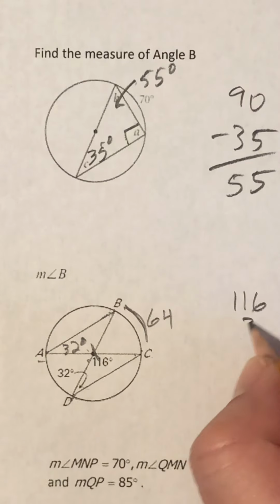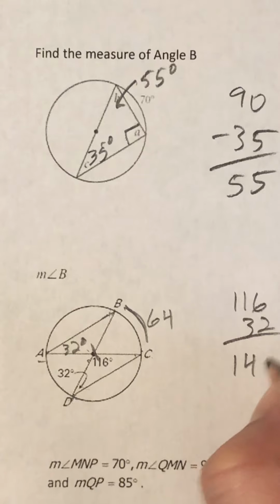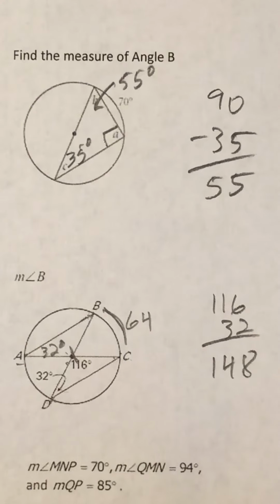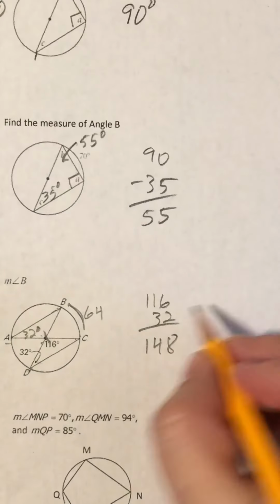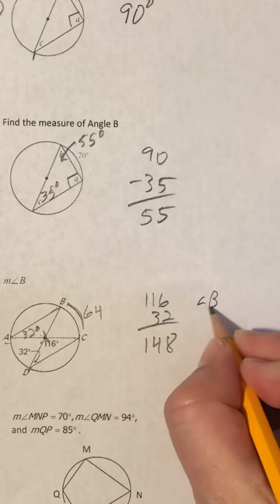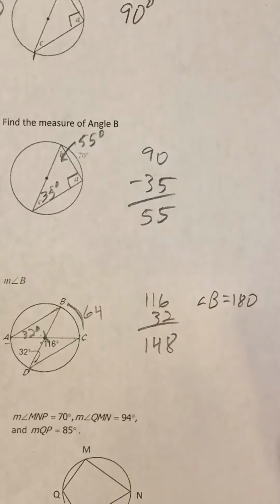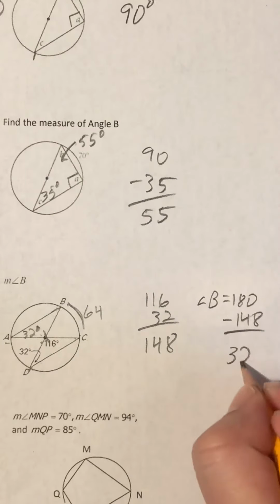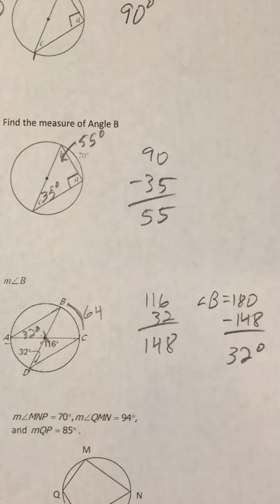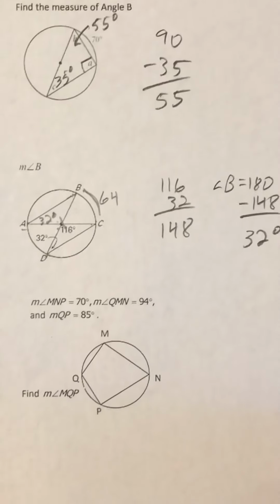So if I add the 116 plus the 32, that gives me 148, and I know that all three angles have to add up to be 180 degrees. So in order to find the measure of angle B, it's simply going to be 180 degrees minus the 148. So that's going to end up being 32 degrees. All right, we just got a couple more to go here.